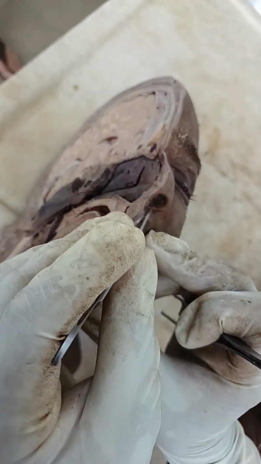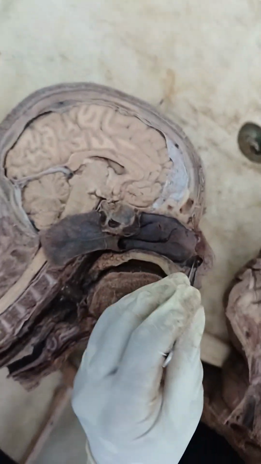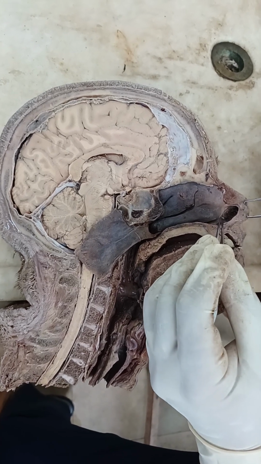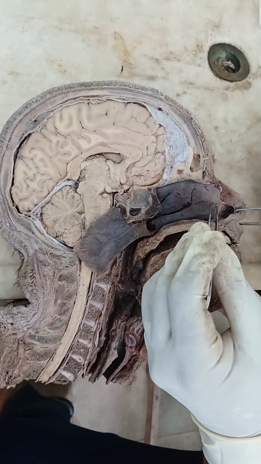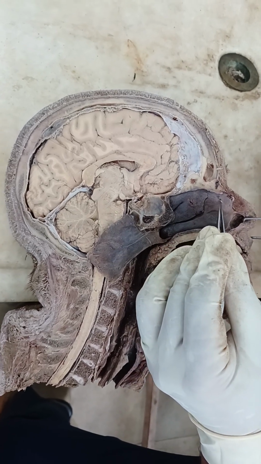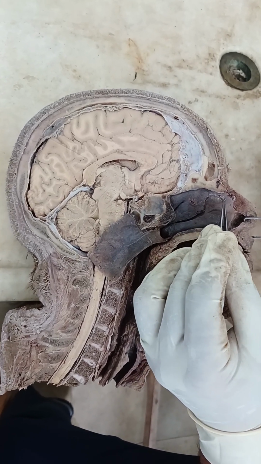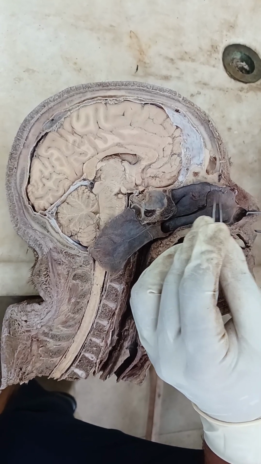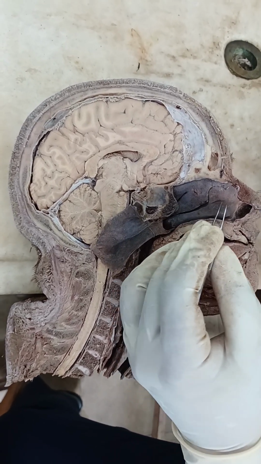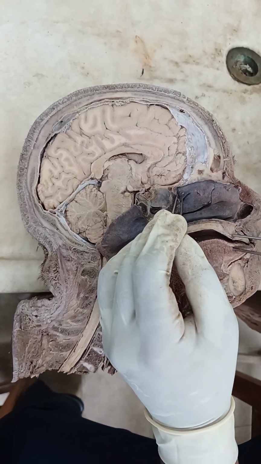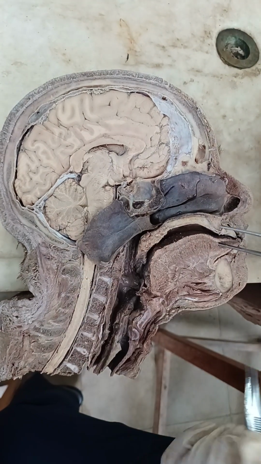Here you can see this is a vestibule, and there is hair inside, and this mucocutaneous junction between the vestibule and atrium is called the limen nasi, and there is an agger nasi, just anterior to the upper boundary of the atrium. Just behind the atrium, the portion is called the concha. There are three conchae: superior, middle, and inferior concha.